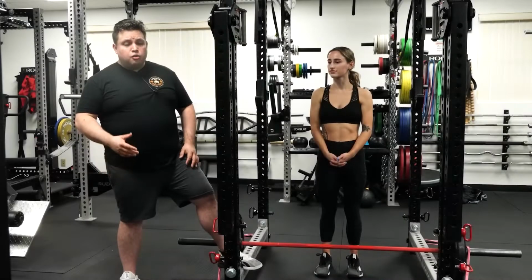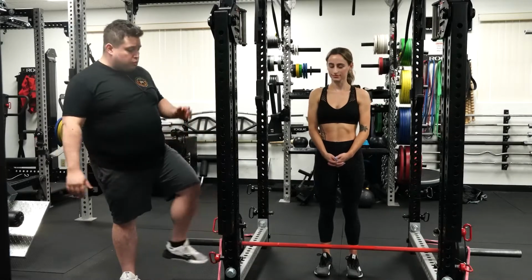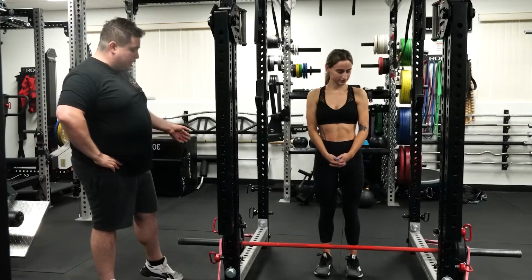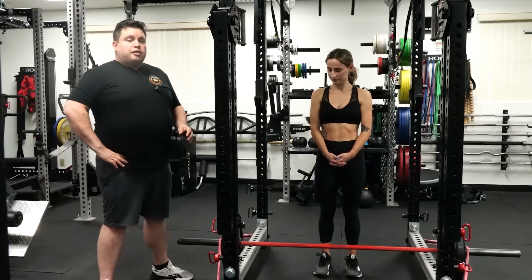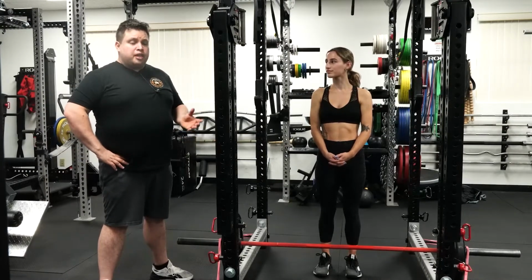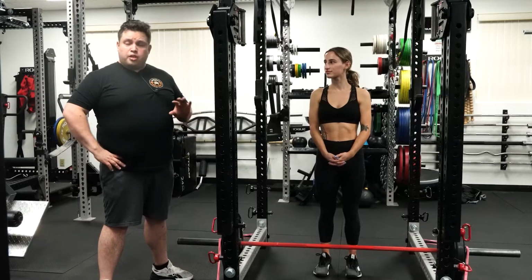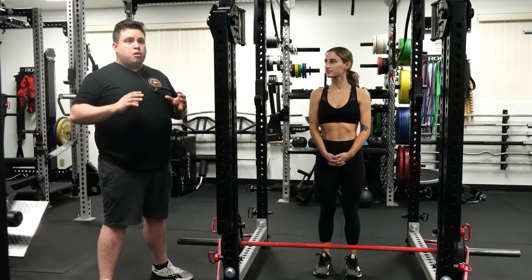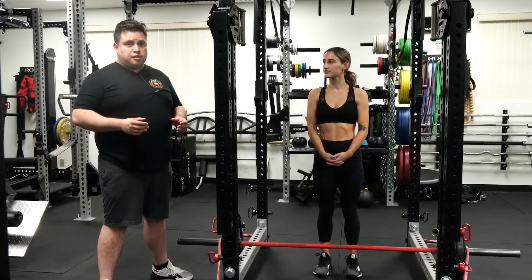So, starting with accommodating resistance. So we have set up in this rack a barbell with plates and a band that goes over the bar. So accommodating resistance is normally done with bands or chains. Today we're not going to see chains, we're going to focus on bands. And the purpose of it is to modify the strength curve of an exercise.